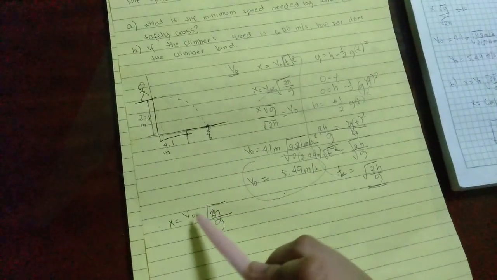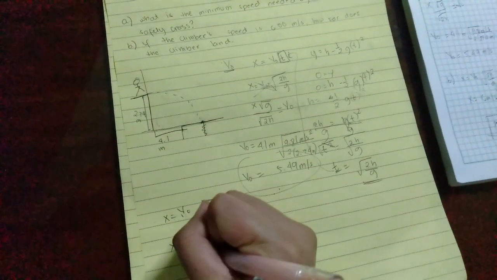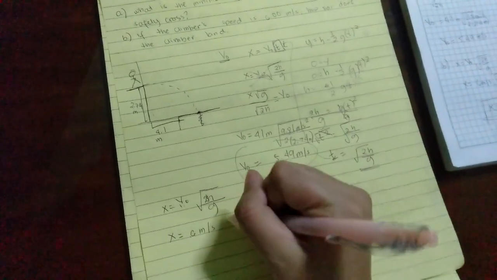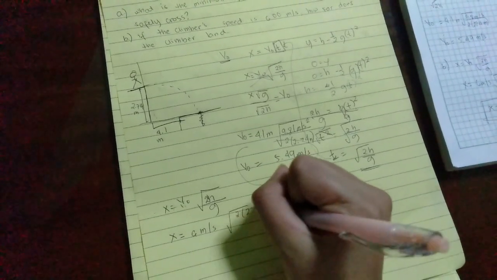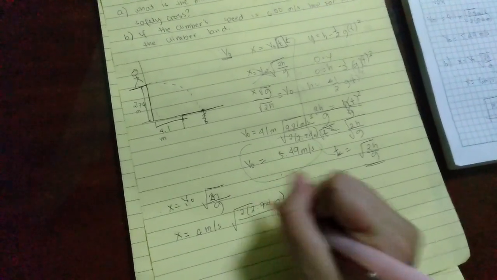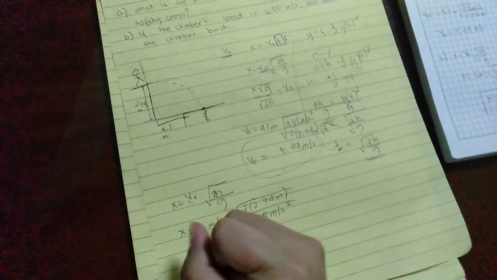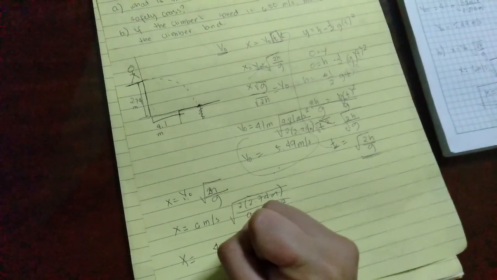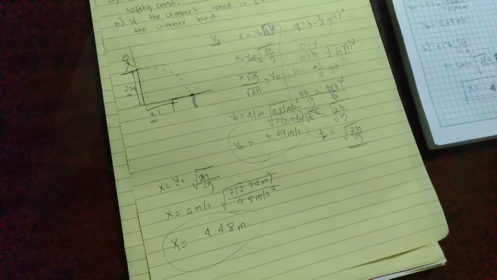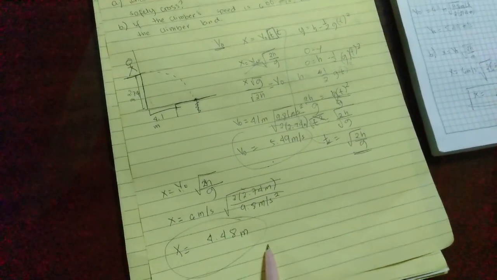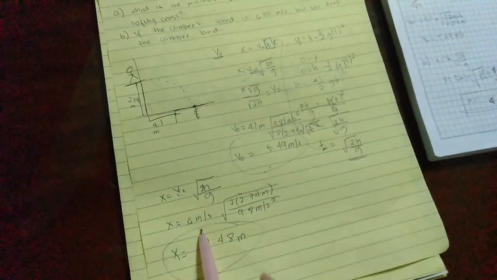And given naman na yung velocity, so we're just going to simply plug in the values, wherein x is equal to 6 meters per second multiplied by the square root of 2 times 2.74 meters over 9.8 meters per second squared. And once na kinompute na natin yan, we're going to get 4.48 meters. Yan ang distance, yan yung layo na maglaland ng ice climber kung magrarun siya ng 6 meters per second as his head start.